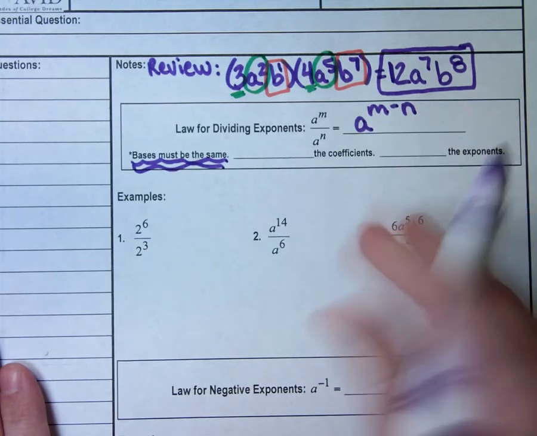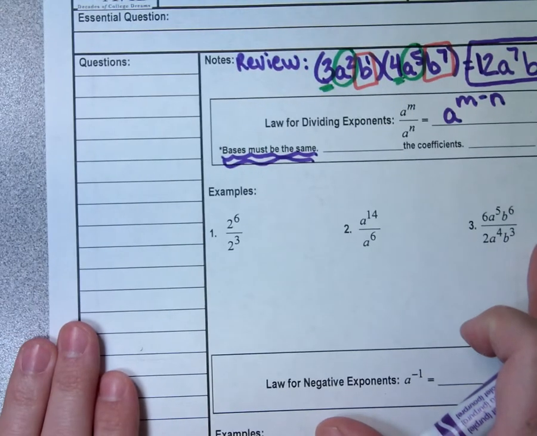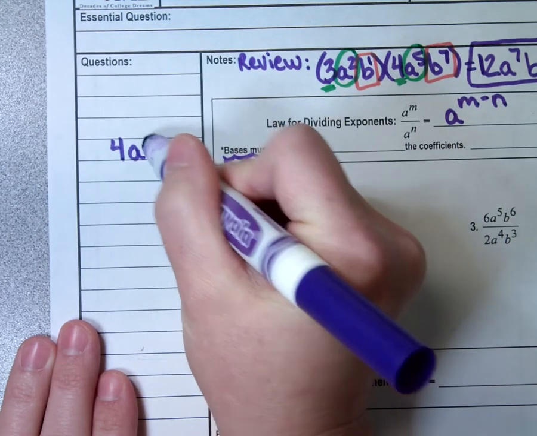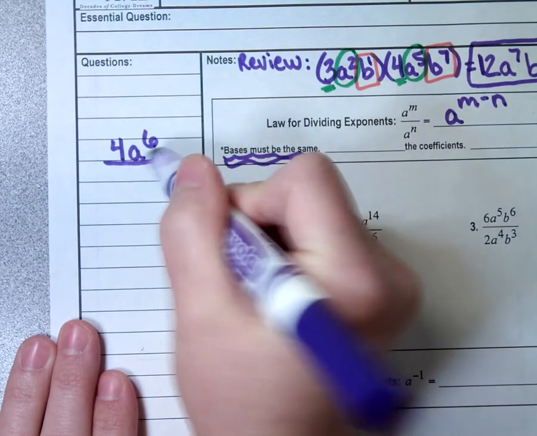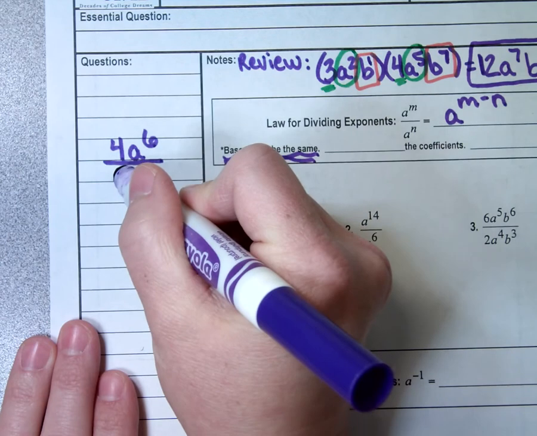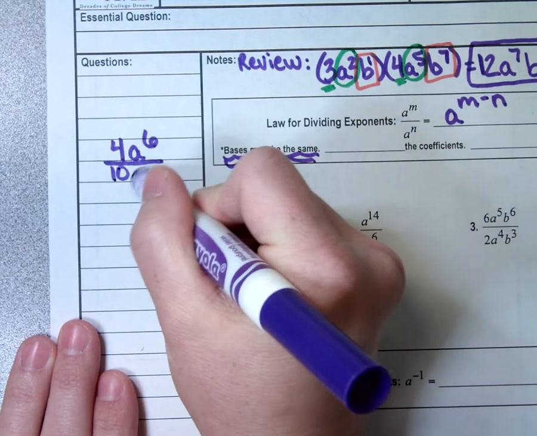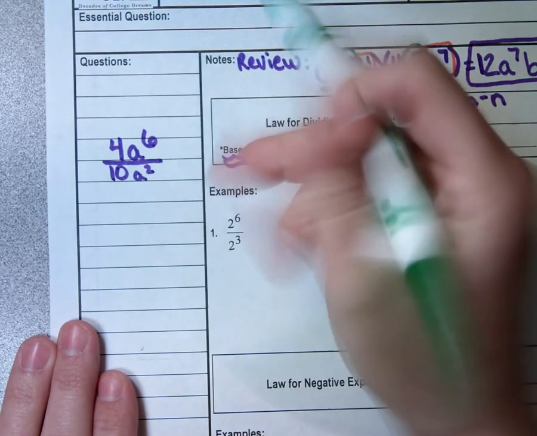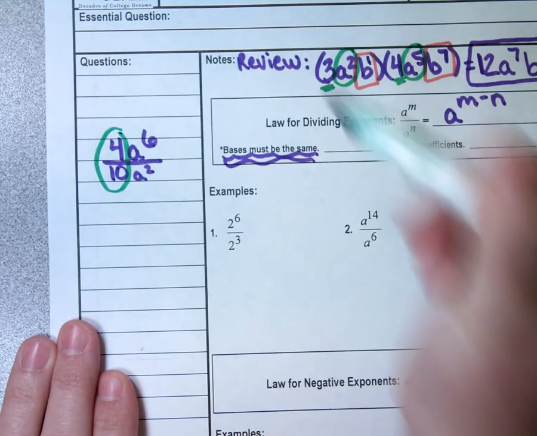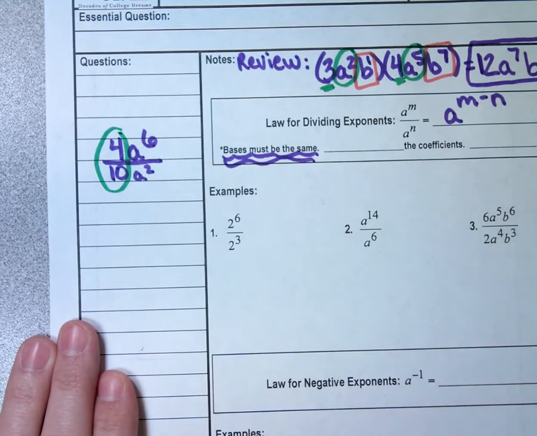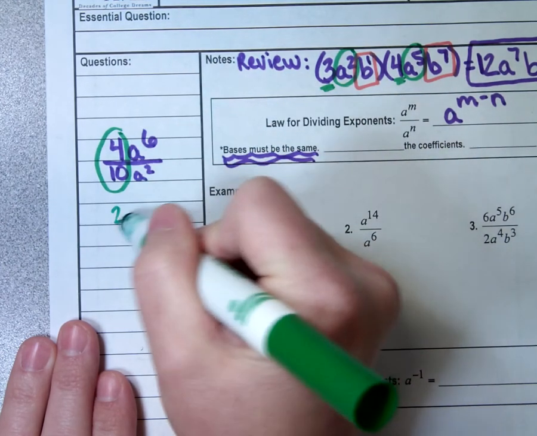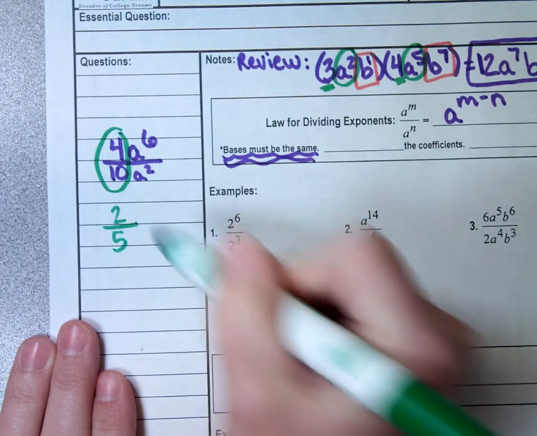So if we have coefficients out in front, let me just show you an example over here. Let's say I have 4a to the 6th over, say, 10a squared. If I have coefficients, which I do, I'm going to divide them. 4 divided by 10 doesn't divide nice, but I can reduce it. I can divide both of these by 2. 4 divided by 2 is 2. 10 divided by 2 is 5.